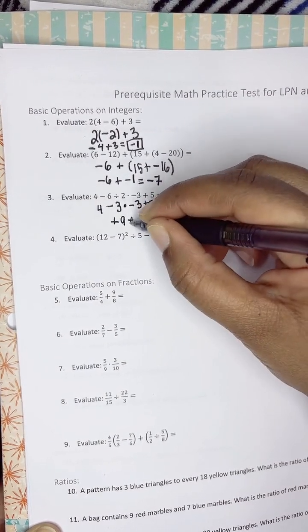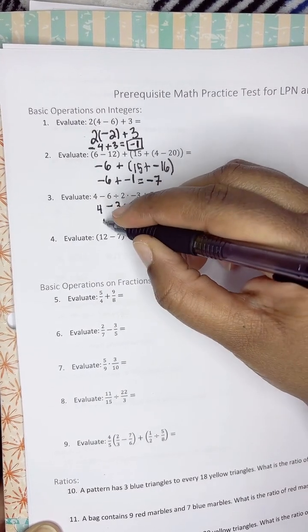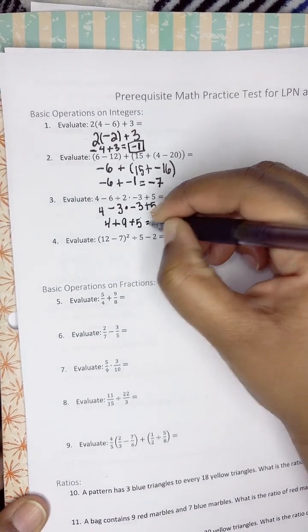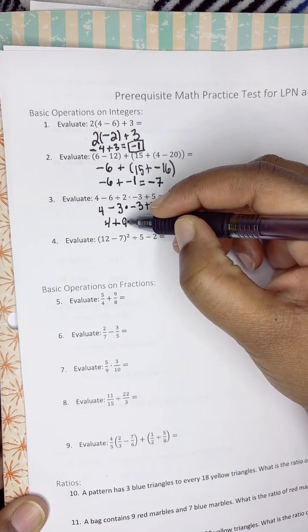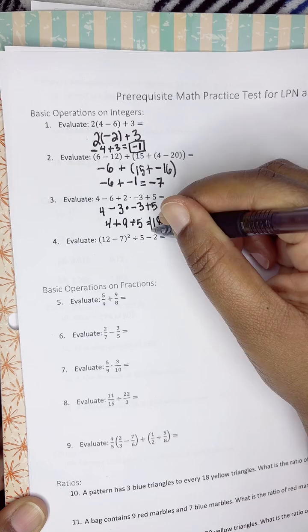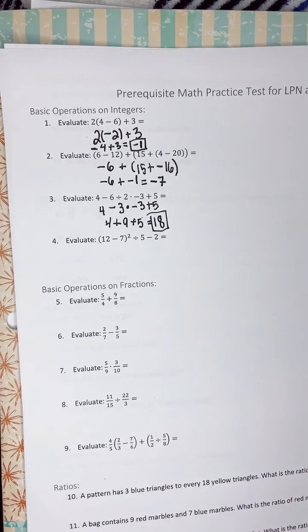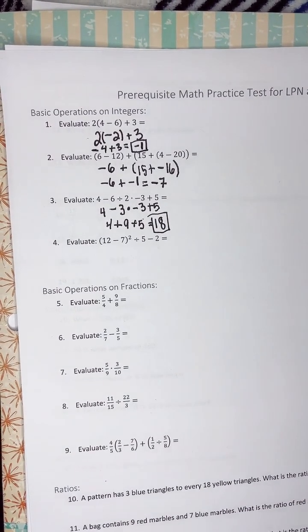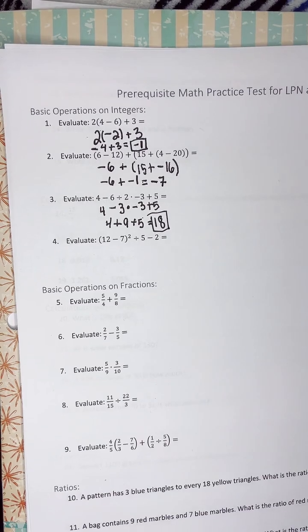Then we have this plus 5 here that we didn't use, and this 4 that we didn't use. And then we're just going to add. 4 plus 9 gives us 13. 13 plus 5 gives us 18. And that's our answer. Any questions on that one? Any questions? Beautiful, D.